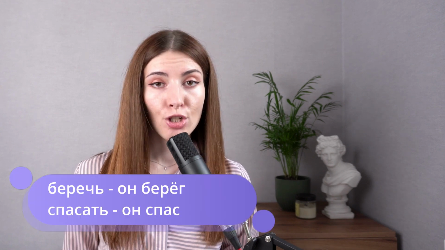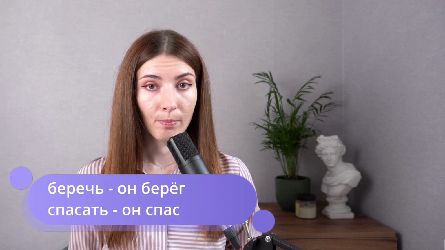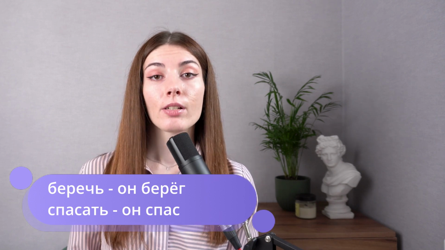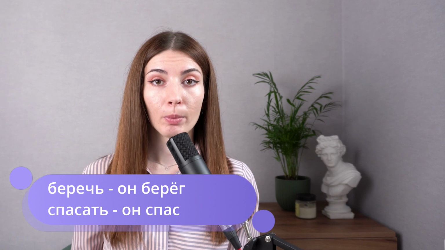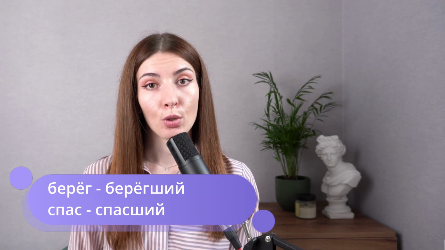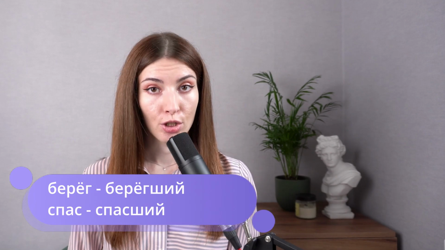But we have some of the verbs, a little group that will end in a consonant when you make past tense. It'll be the verbs like беречь и спасать. So you will have in the past tense берег и спас. And when you form a participle, you will add just ш. Берегший, спасший.